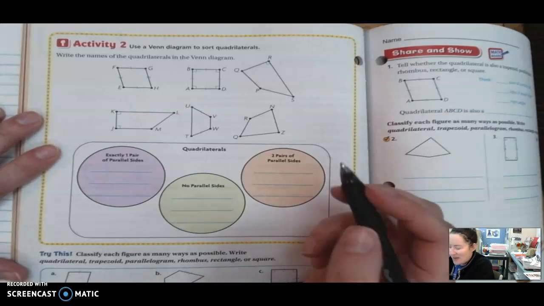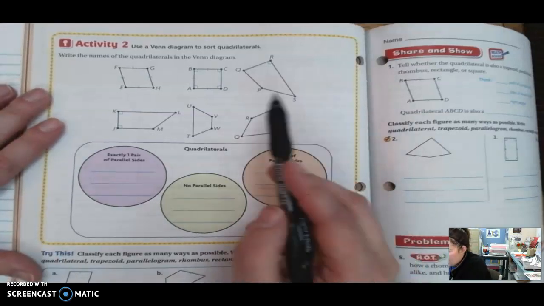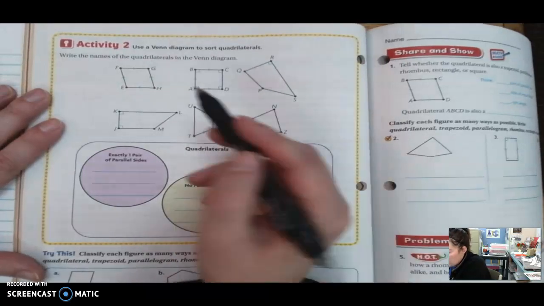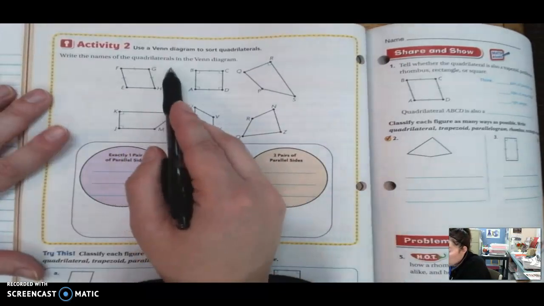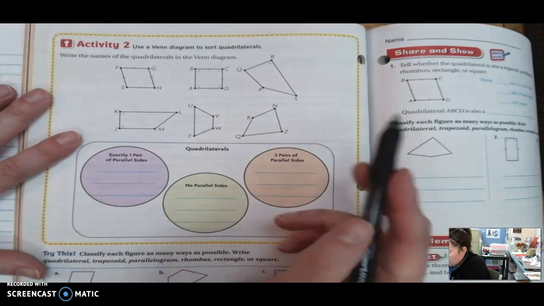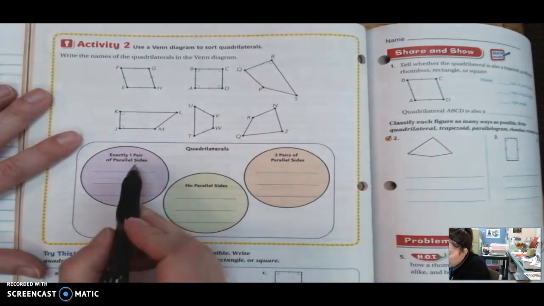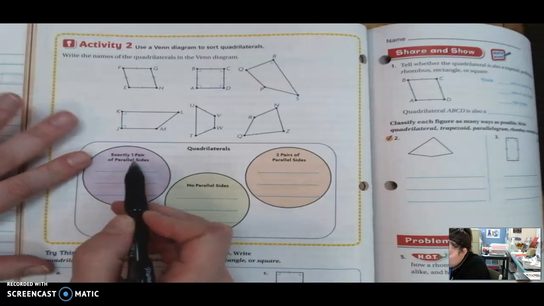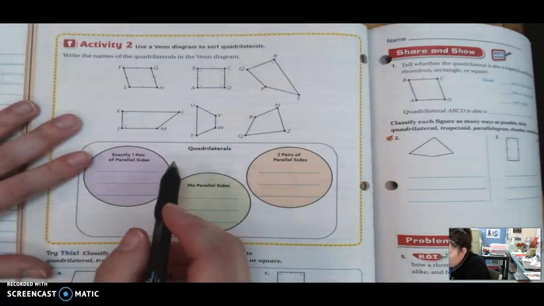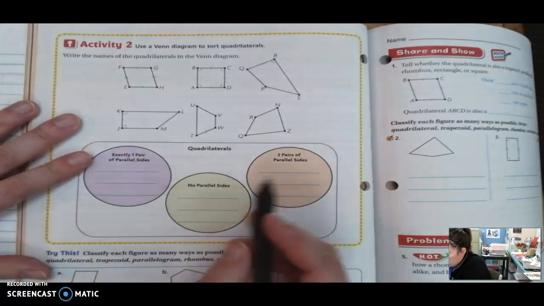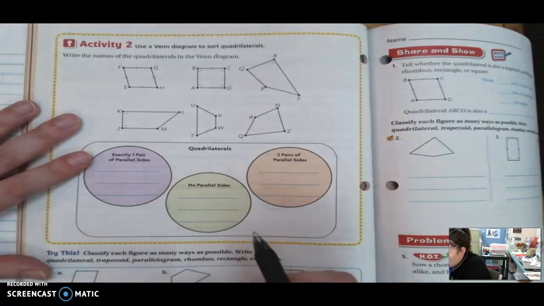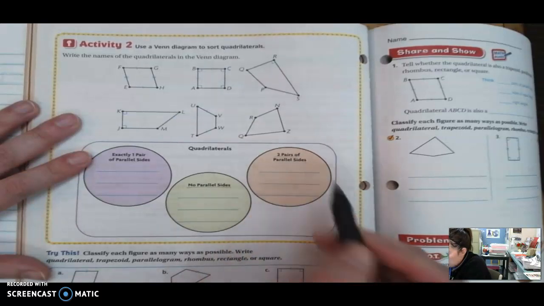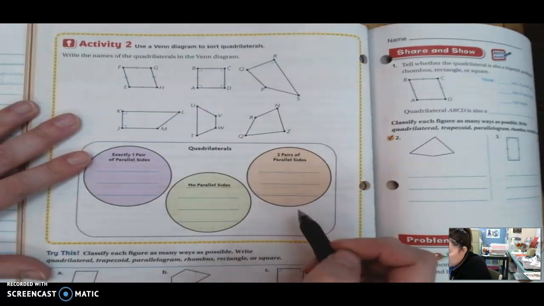Okay, I had to turn the page, sorry. So activity 2 says we're going to use this Venn diagram to sort these quadrilaterals. And we'll write the names of the quadrilaterals in the Venn diagram. Okay, so look at the Venn diagram. So exactly 1 pair of parallel sides. So anything with 1 pair of parallel sides, we're going to put in this box. Something with no parallel sides we'll put in this box. And ones with 2 pairs of parallel sides we'll put in this box.